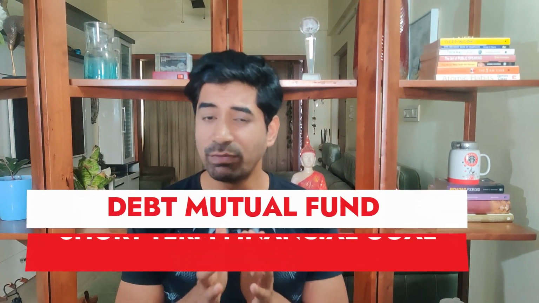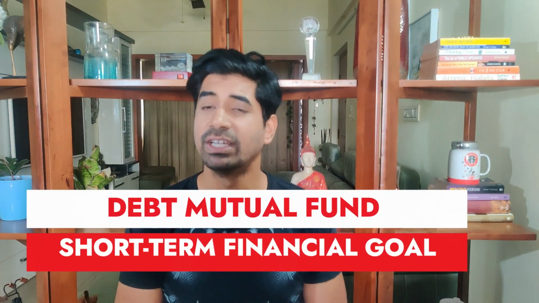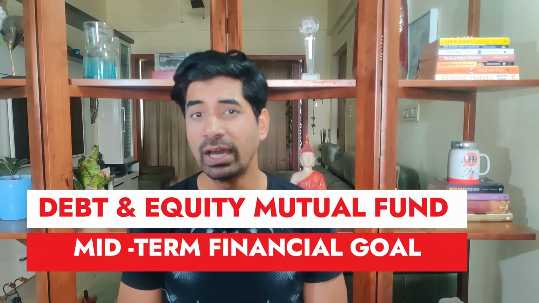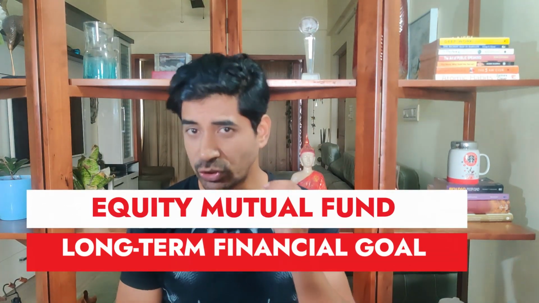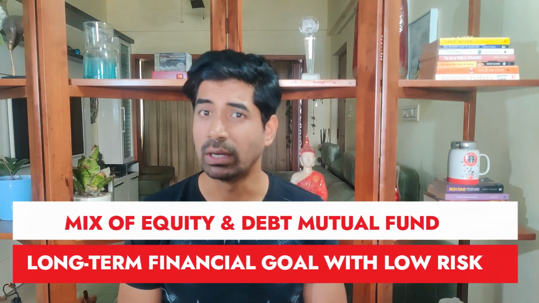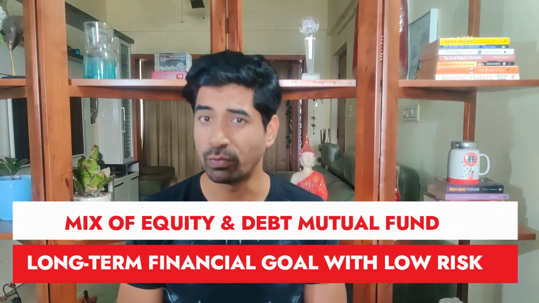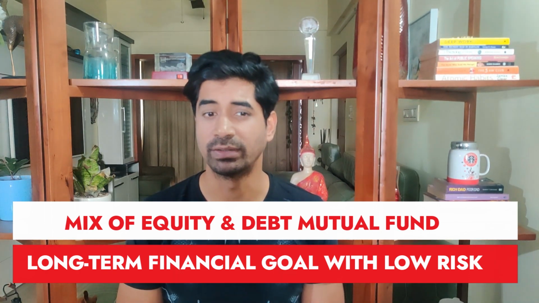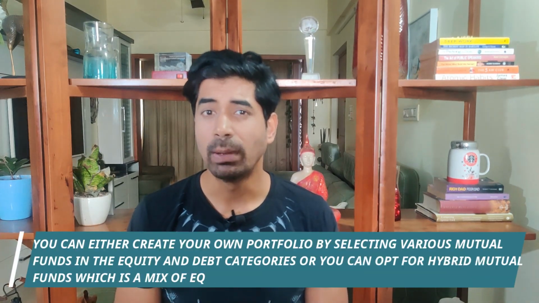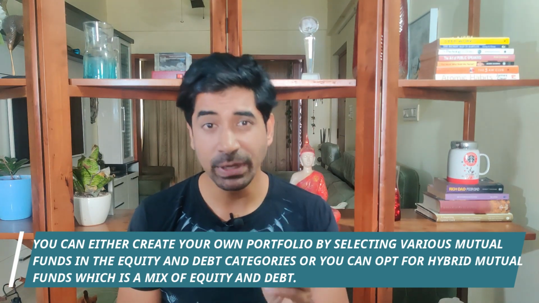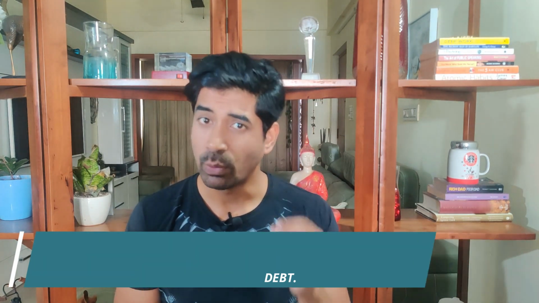To summarize, if you have a short-term goal of less than 3 years, then you should select a debt mutual fund. If you have a mid-term goal, then you should go with a mix of debt and equity mutual fund. And if you have a long-term goal, then you should select an equity mutual fund. If you want to invest for the long term but don't want to take that much risk with your portfolio, then you should invest in a mix of debt and equity mutual fund. You can either create your own portfolio by selecting various mutual funds from equity and debt, or you can opt for a hybrid mutual fund, which is a mix of equity and debt.